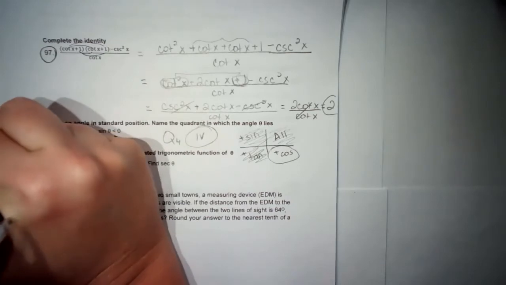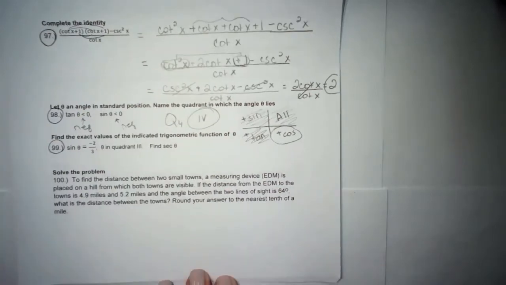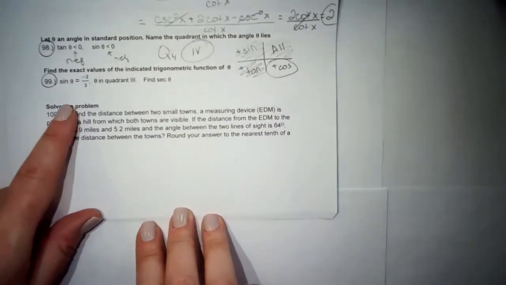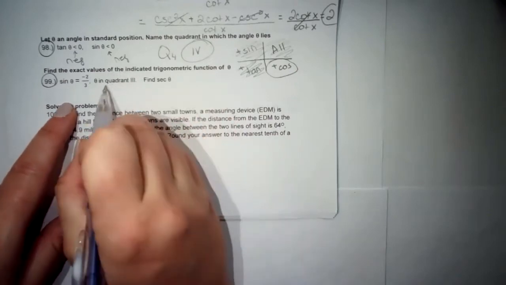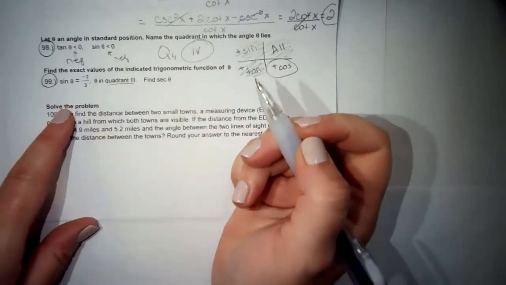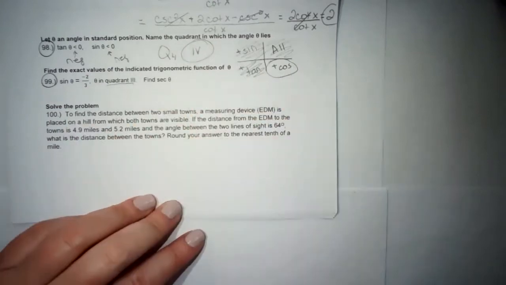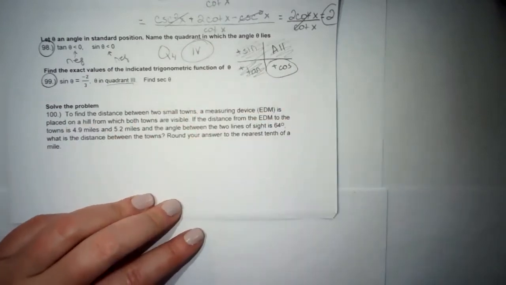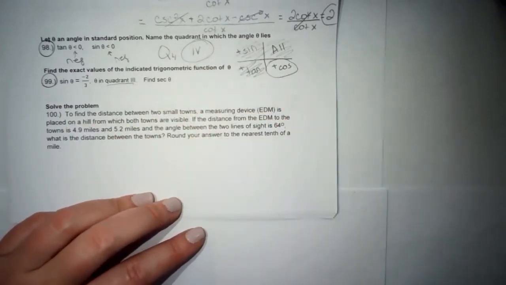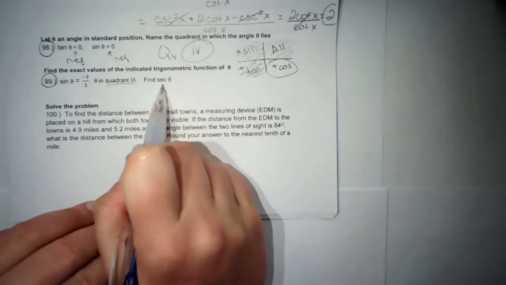All right, let's look at 99. Okay, 99 gives you sine, and it tells you what quadrant you're in. That's purely to let you know who's positive and who's negative as far as x and y goes. And it wants you to find secant.